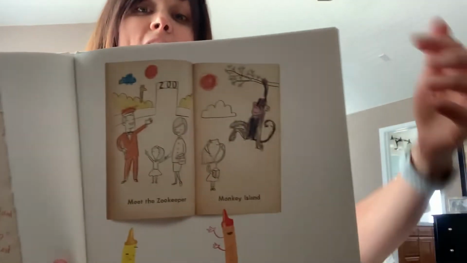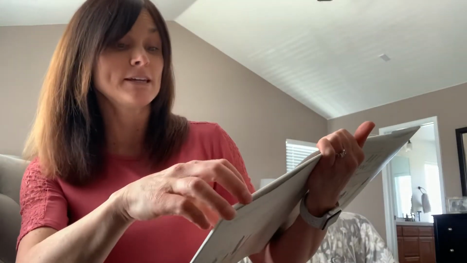So Orange Crayon's like, I got 2 pages in the coloring book, so that makes me the color of the sun.